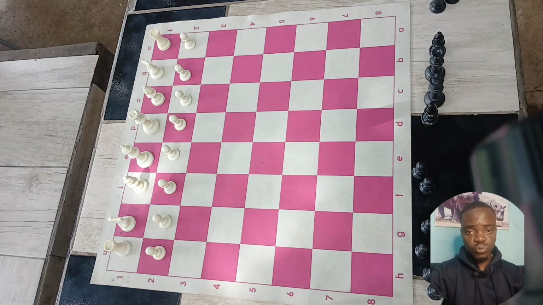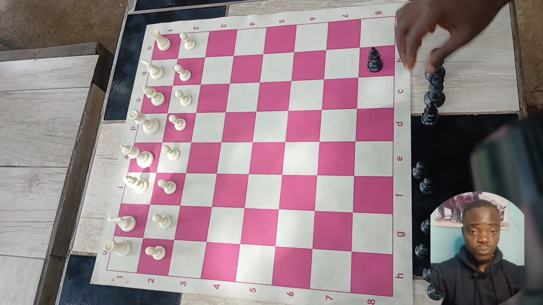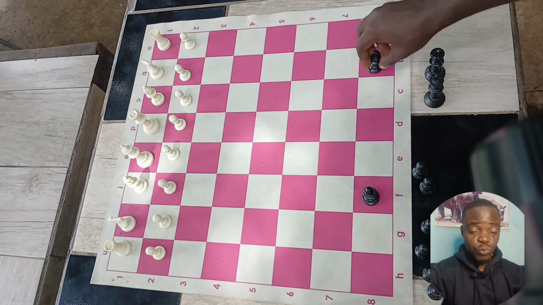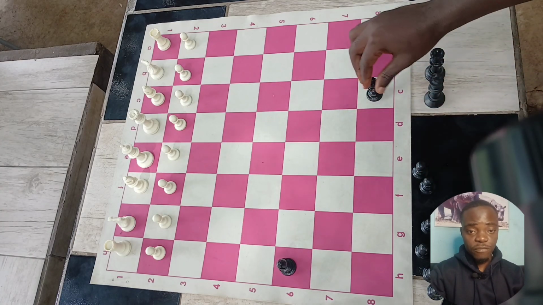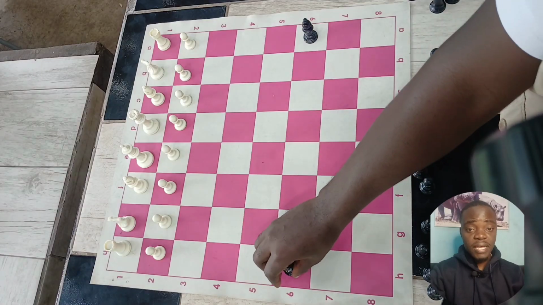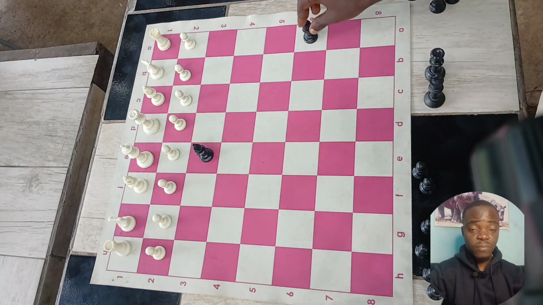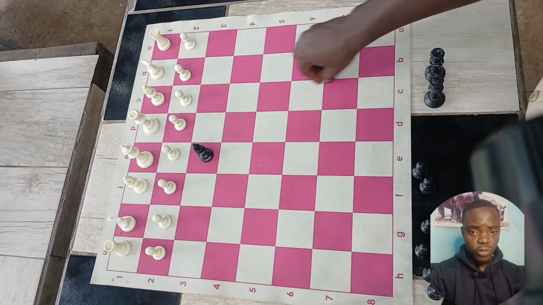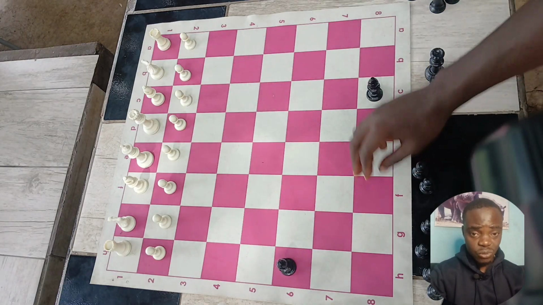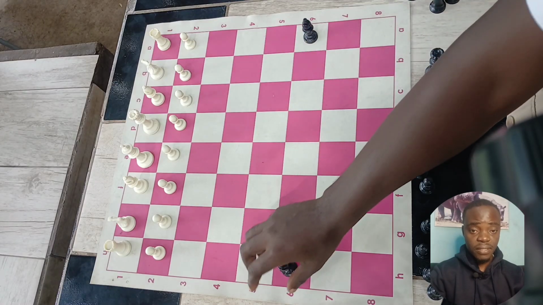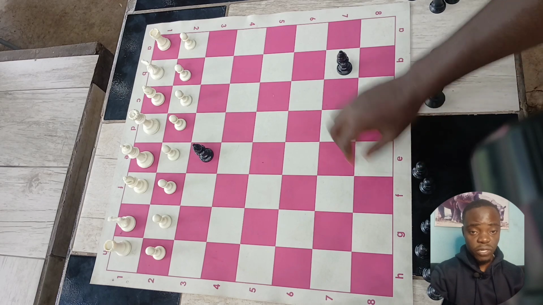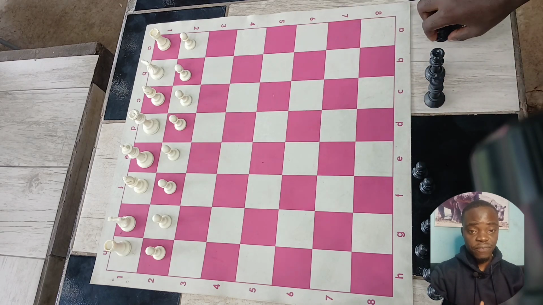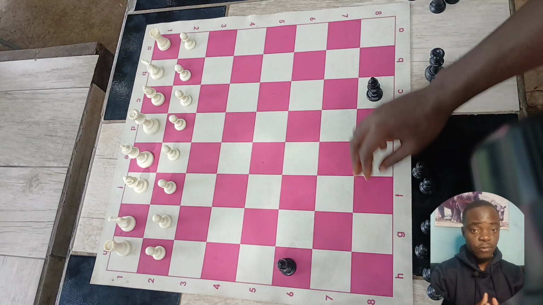Then we also have what we call the bishops. The bishops move diagonally, but they follow a specific design. If you're moving a bishop from a black square, it only moves diagonally on black squares. If you're moving a bishop on a white square, it only moves diagonally on white squares. It doesn't move diagonally on the black squares. So that's what you have to understand, that we have a black bishop and a white bishop.